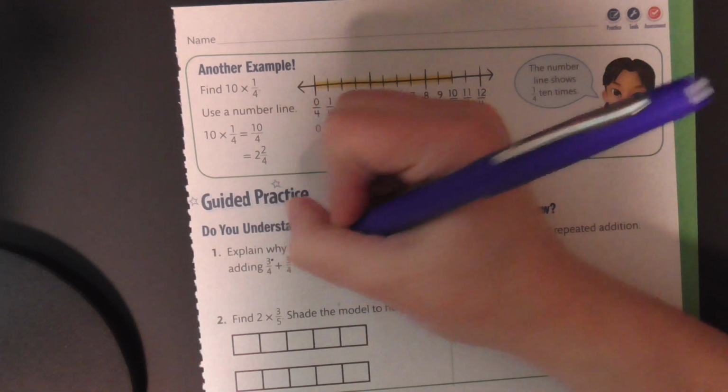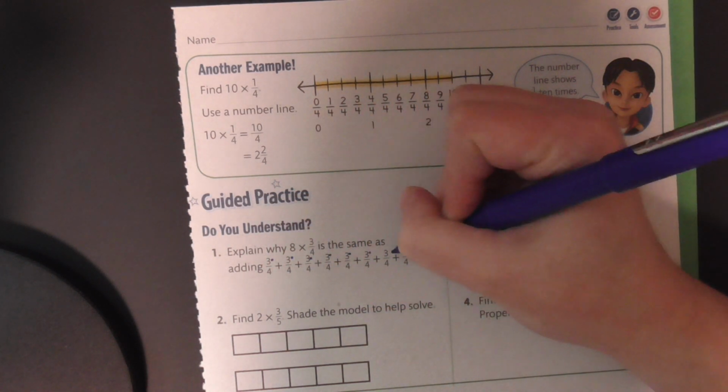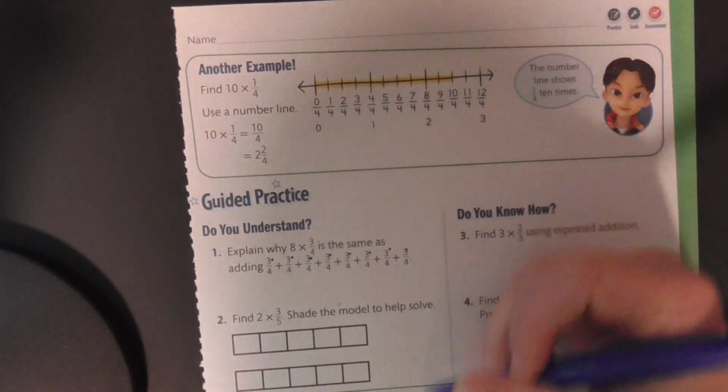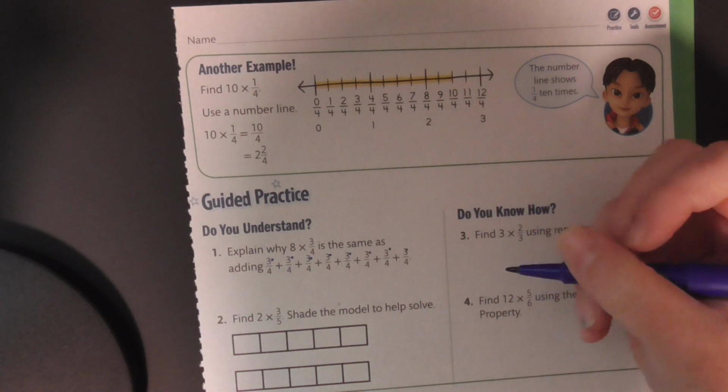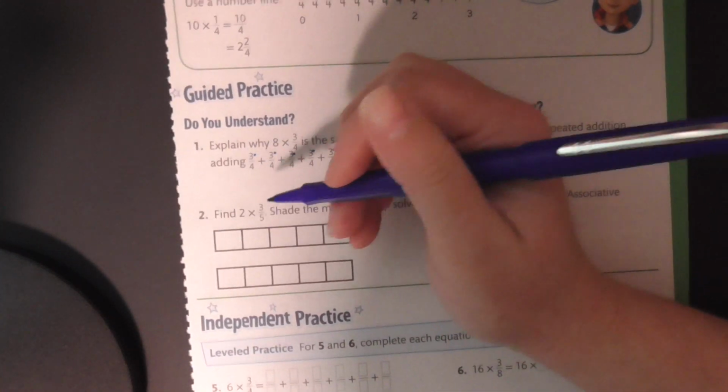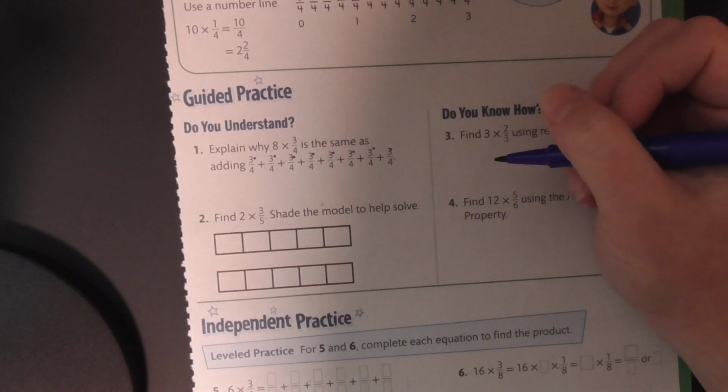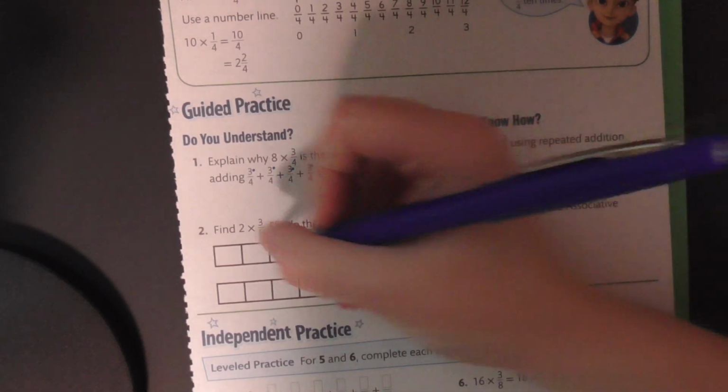And there are 1, 2, 3, 4, 5, 6, 7, 8 of these, which is the same thing as timesing 3/4 by 8. Number 2, 2 times 3/5. Shade the model to help solve.